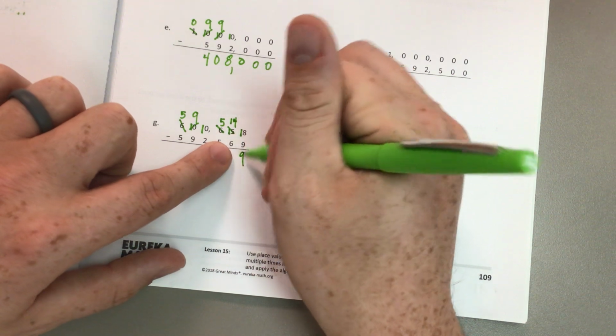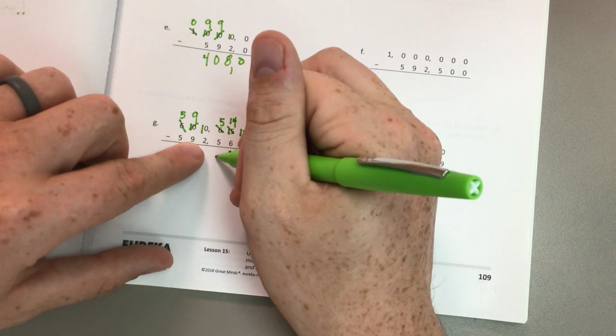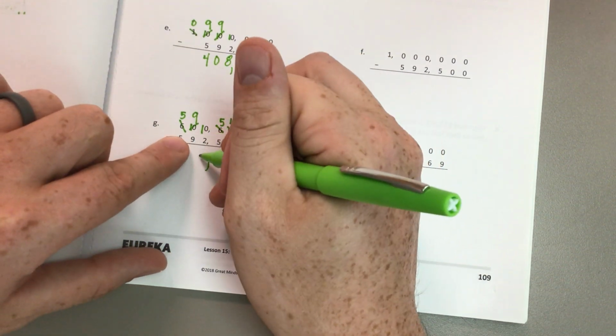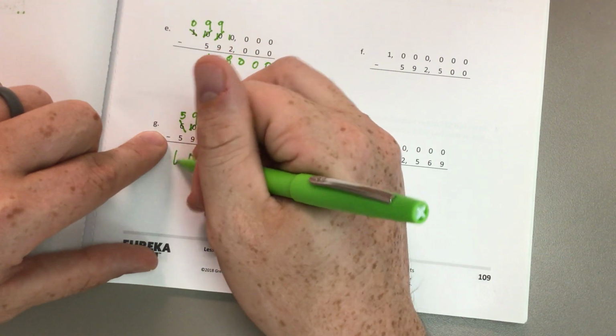18 minus 9 is 9. 14 minus 6 is going to be 8. 5 minus 5 is 0. 10 minus 2 is 8. 9 minus 9 is 0. 5 minus 5 is 0.